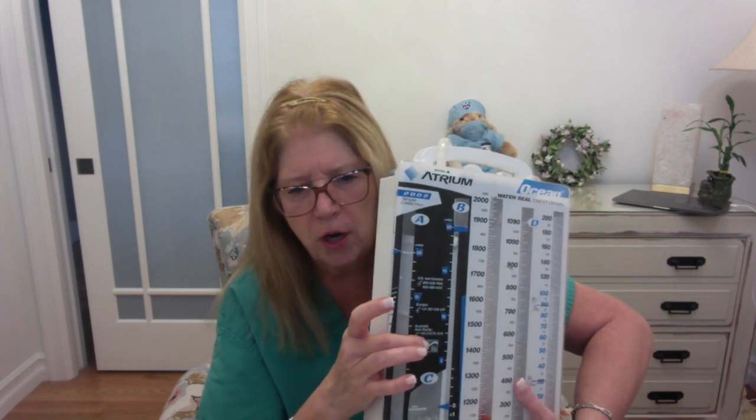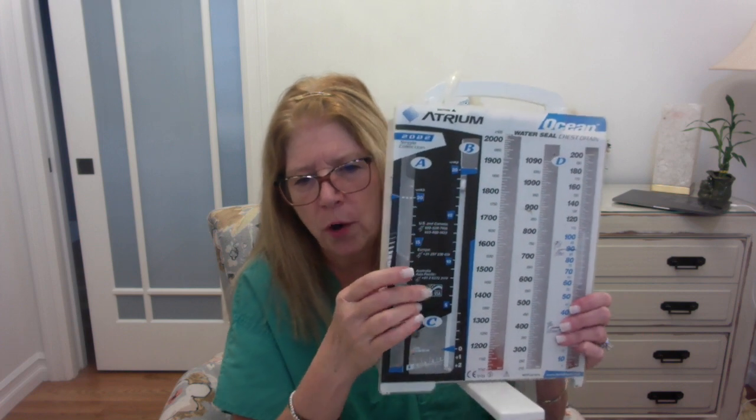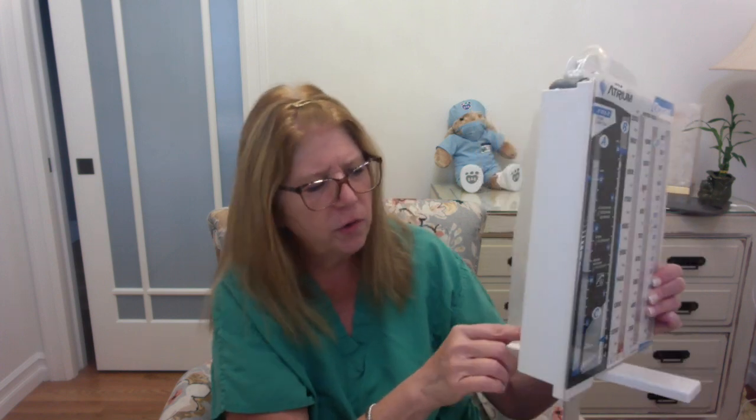This port up here is actually connected to that water seal chamber. Because remember I told you you're going to put water in the water seal chamber up to this dotted line? What happens if you put too much water in accidentally? How are you going to get it out? Well, you can take a needle and a syringe and go into this port right here and pull back and get some of that water out of there. Now this port down here is in correlation to our suction chamber. So if you put too much water in the suction, you would be able to suck out some of that water with a needle and syringe.